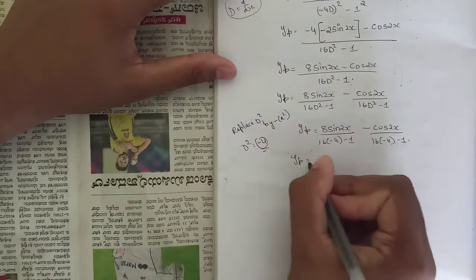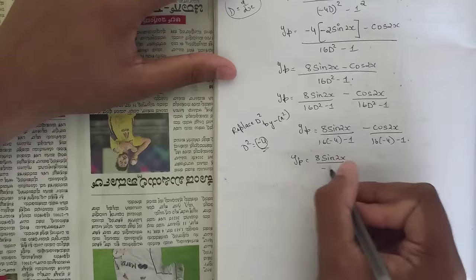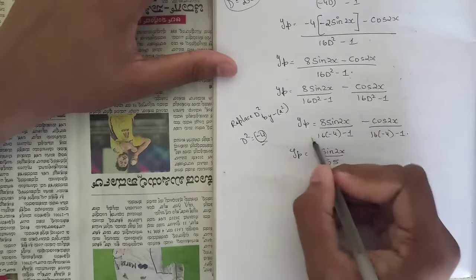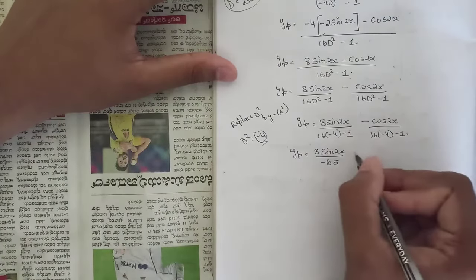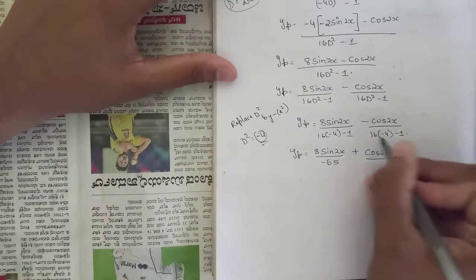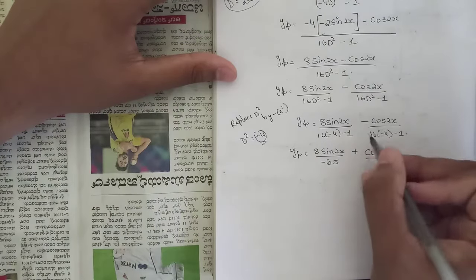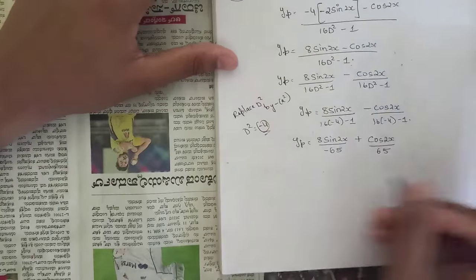So that is 8 sine 2x by minus 65, right? 16 into 4 is 64, and minus 64 minus 1 is minus 65. So this would be plus cos 2x divided by, in the denominator again minus 65. So here we have a minus sign, so this would be plus 65.